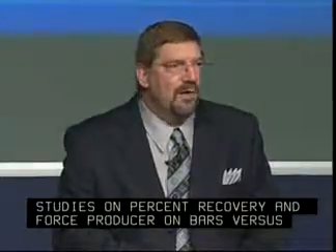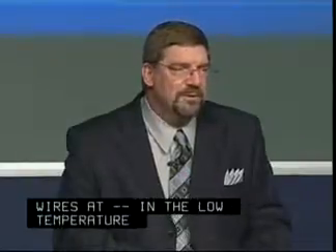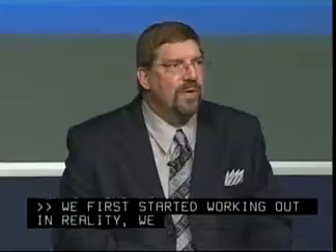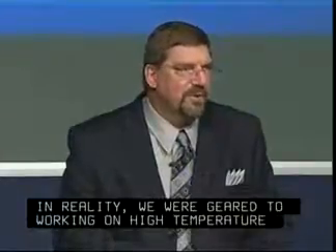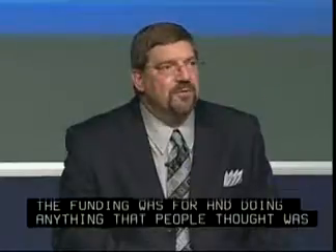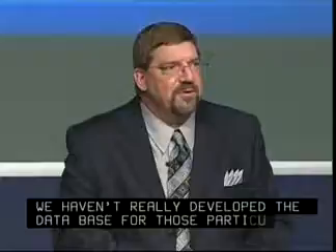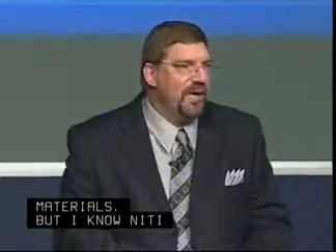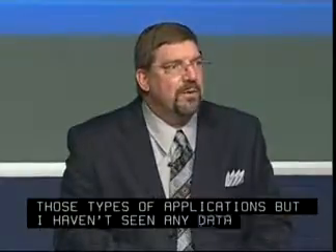When we first started working on shape memory alloys, we were pretty much geared to working only on high temperature materials because that's what the funding was for, and doing anything that people thought was conventional was kind of out of the question. So we haven't really developed the database for those particular materials, but I know Nitai Aerospace developed some very good materials for those types of applications, but I haven't seen any data sheets. You could ask them to see if they have data available.